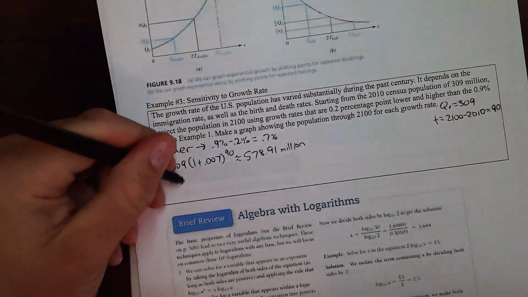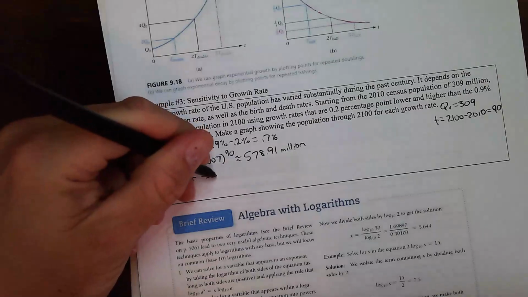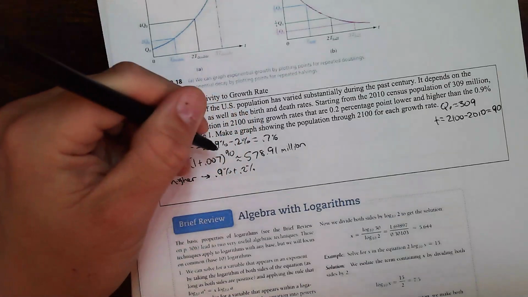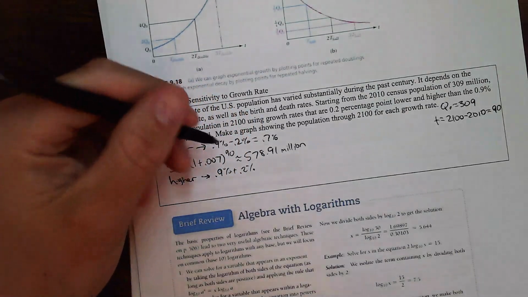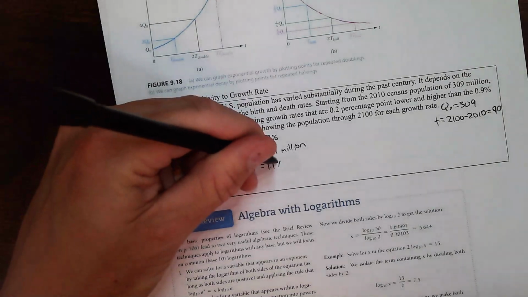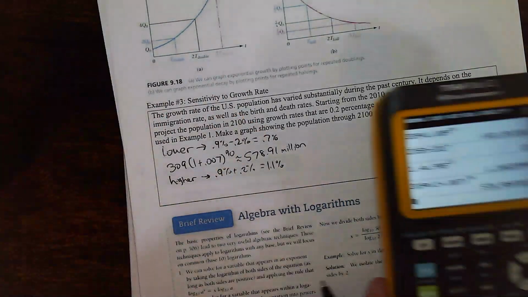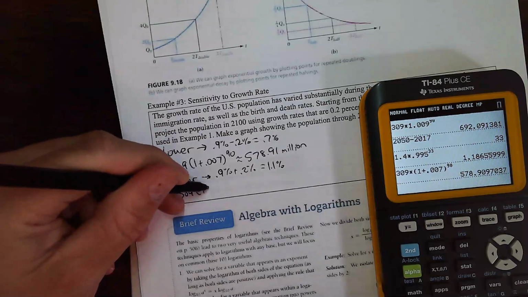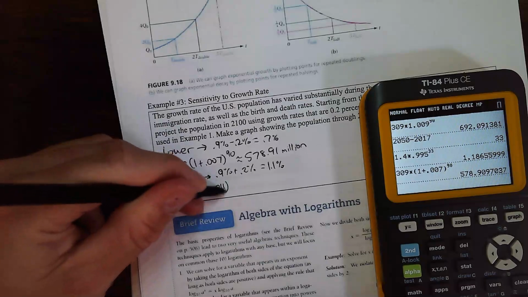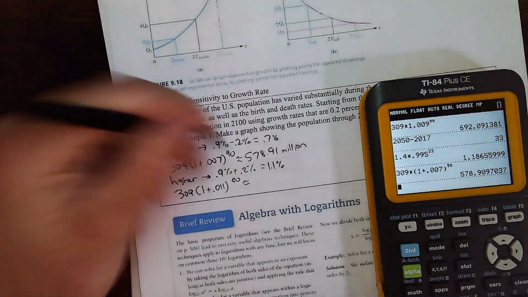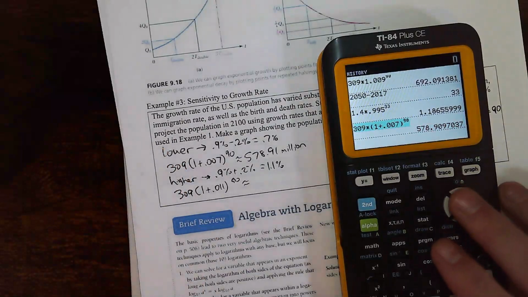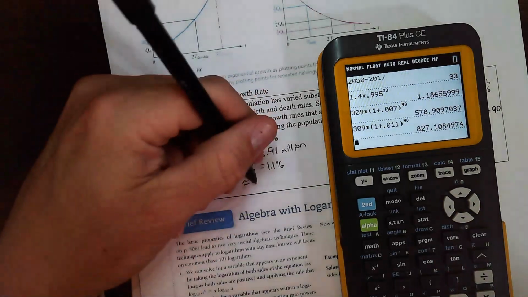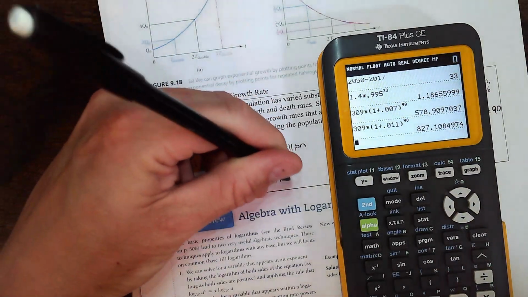Now, what if it went higher? So if it goes higher, it'd be 0.9% plus 0.2%, which would be 1.1%. And it doesn't look like a big jump, but that is actually a pretty big jump. To the power of 90, so 1 plus 0.011. So 827.11 million.